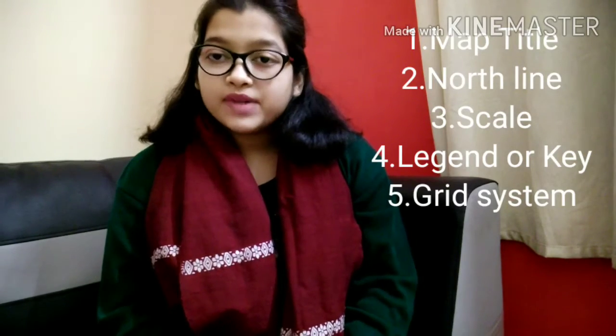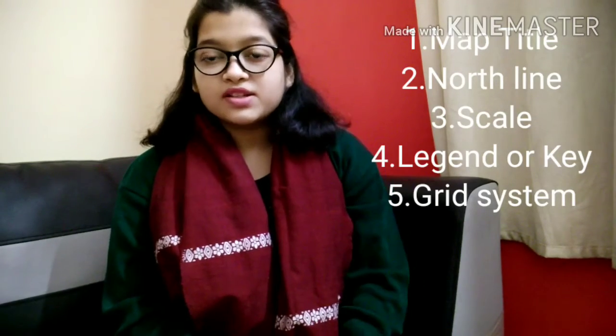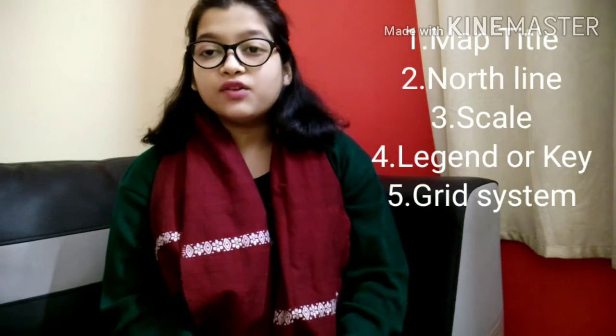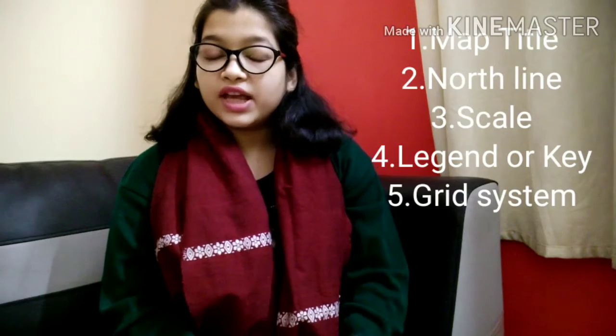First one is map title. Now what is a map title? Map title is about the content of a map. We all know that every map is giving us some information. This information could be based on anything. The name, the map title, is at the top of the map, always given in any map. From that we can understand the content of the map.